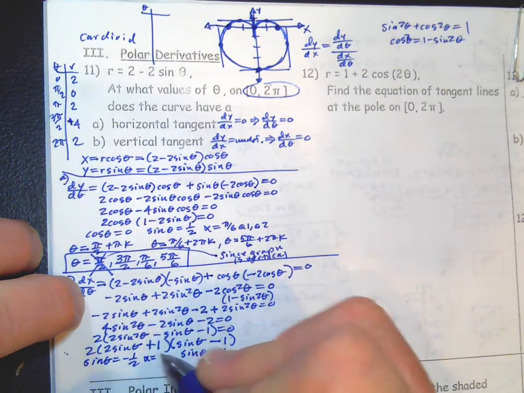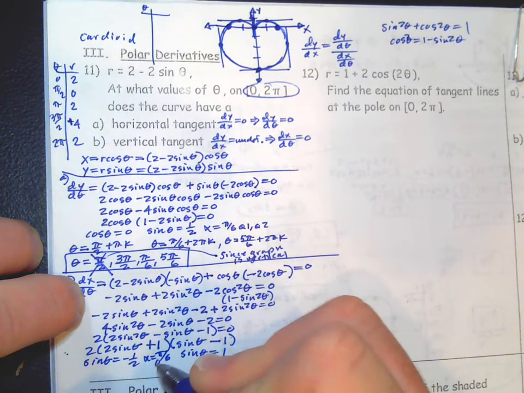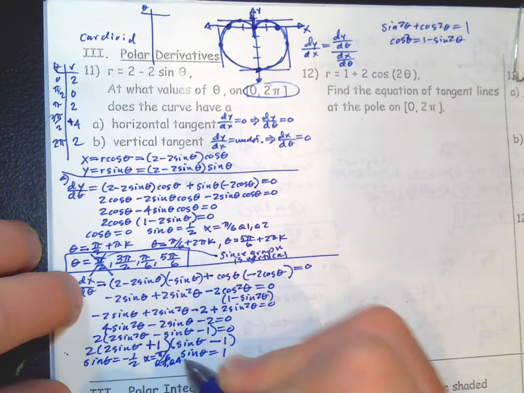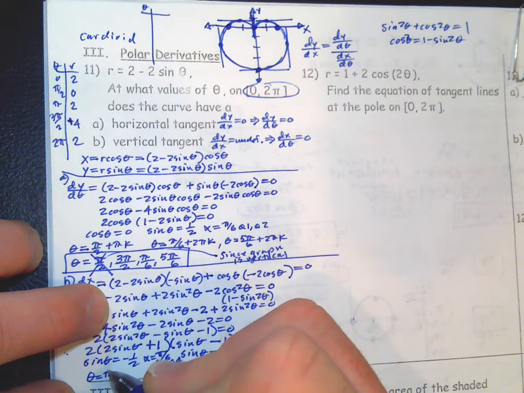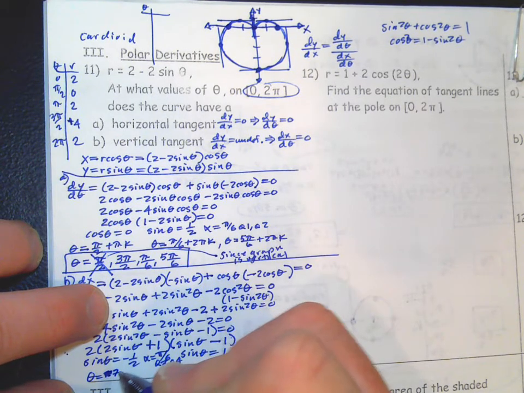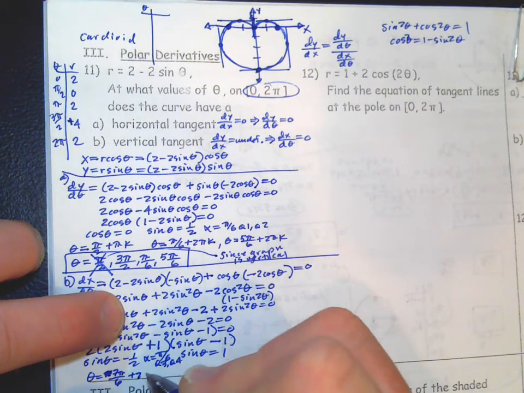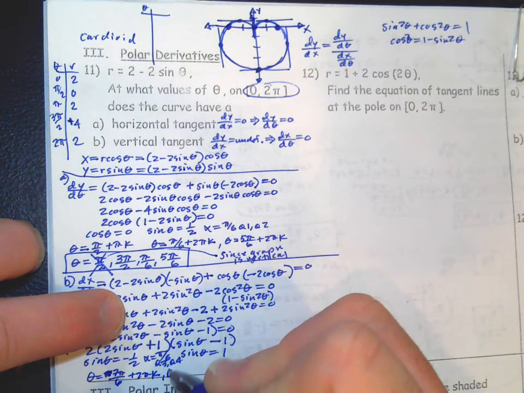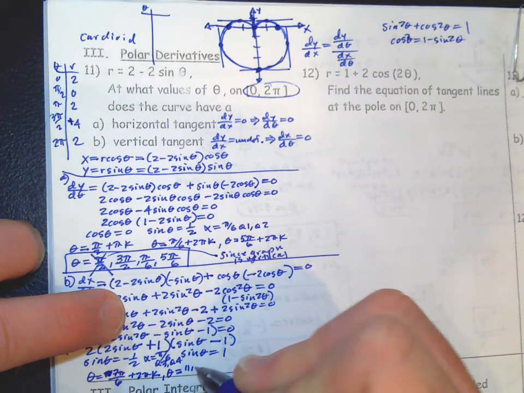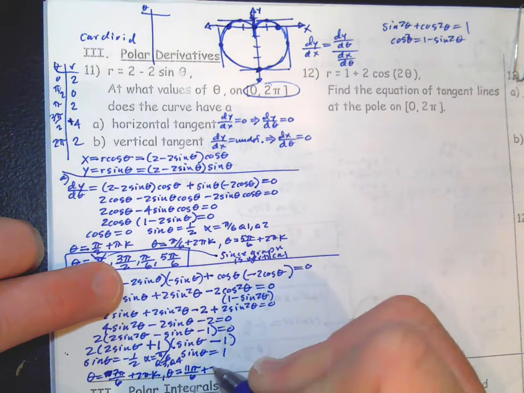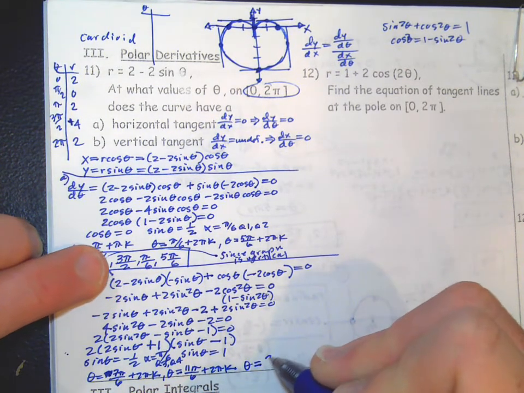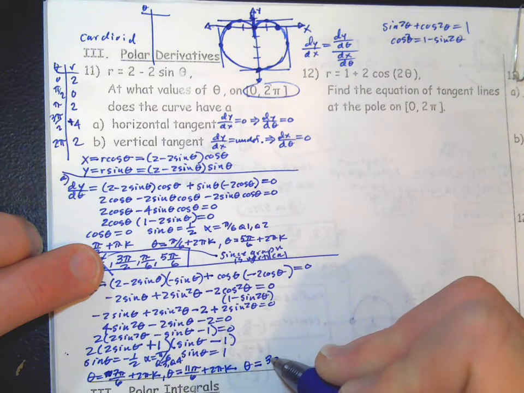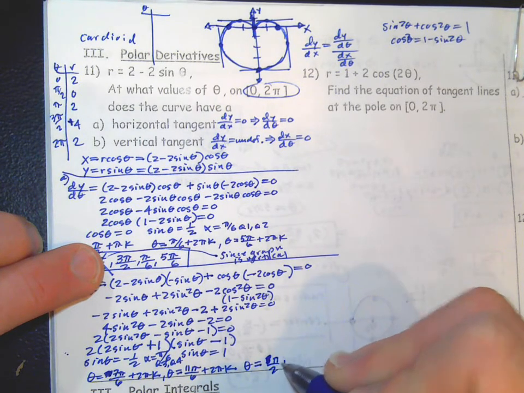Alpha equals pi over 6. Quadrants 3 and 4. So theta equals 7 pi over 6 plus 2 pi k. And theta equals 11 pi over 6 plus 2 pi k. And theta equals 3 pi over 2 plus 2 pi k.